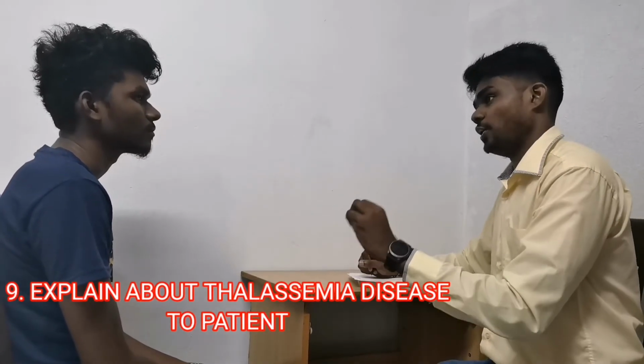Okay, so now I would like to explain about thalassemia to you. Thalassemia is related to our red blood cells. The red blood cell functions to carry oxygenated blood to the tissues, so that tissues get oxygen. The major part of the red blood cell is hemoglobin, which is made up of chains known as alpha chains and beta chains. If there is a defect in the alpha chain, it is known as alpha thalassemia, and if there is a defect in the beta chain, it is known as beta thalassemia.